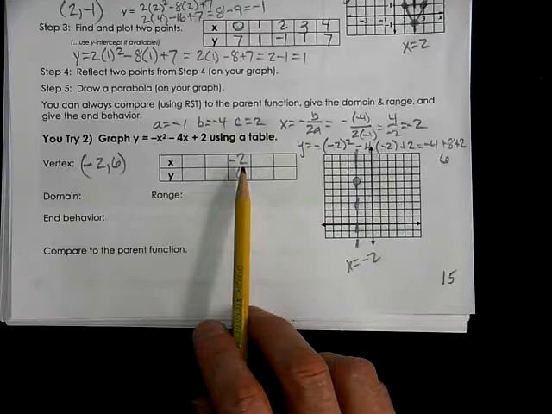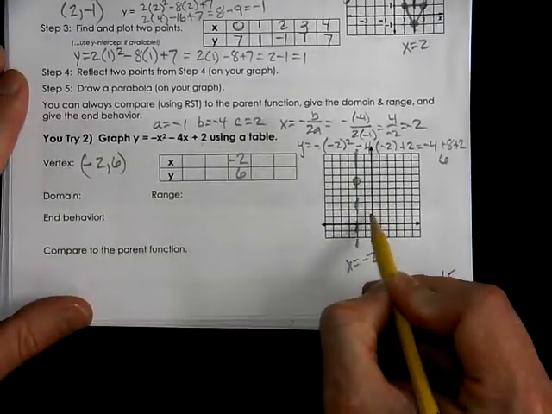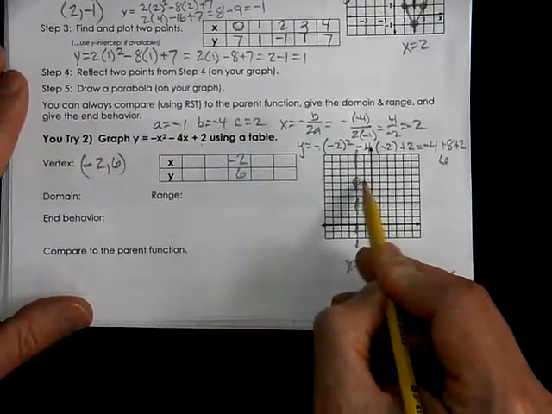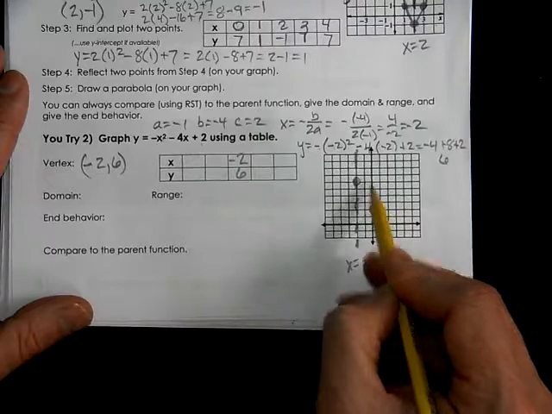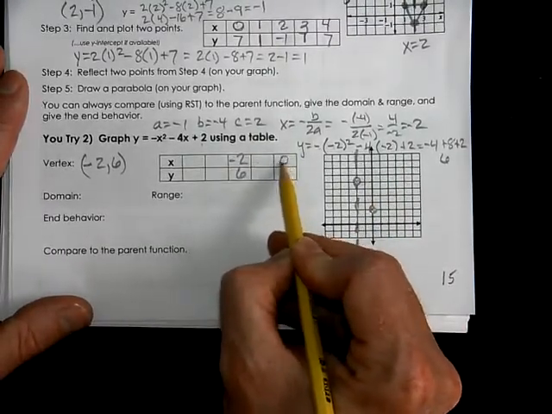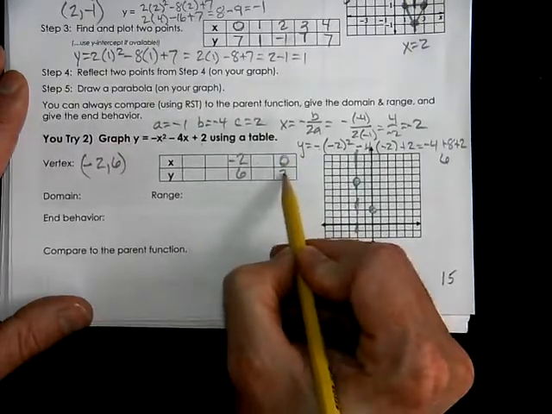So now a common thing that we like to do is look at your C value. That's going to be here at 2. So that's 2 steps to the right. That's at 0. When x is 0, we're at a height of 2.